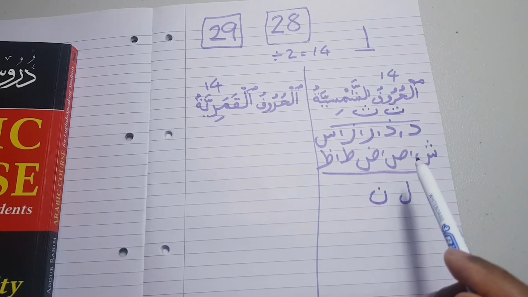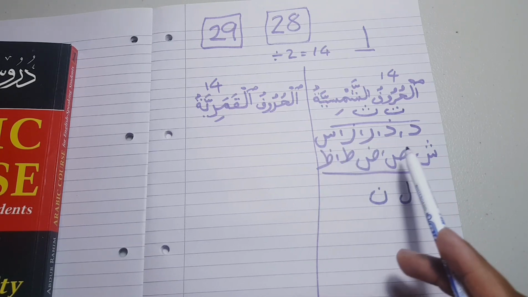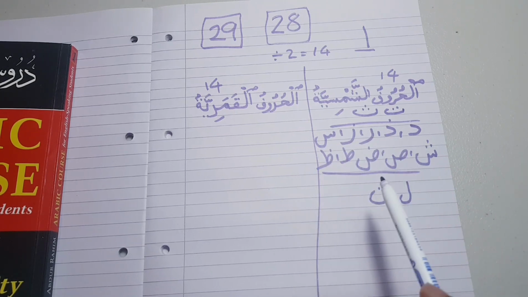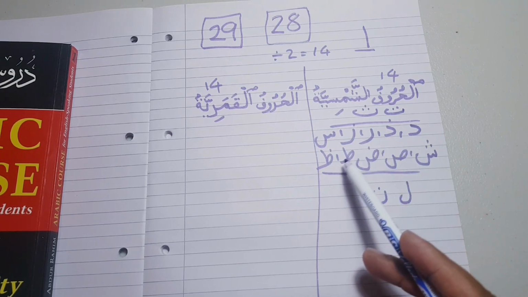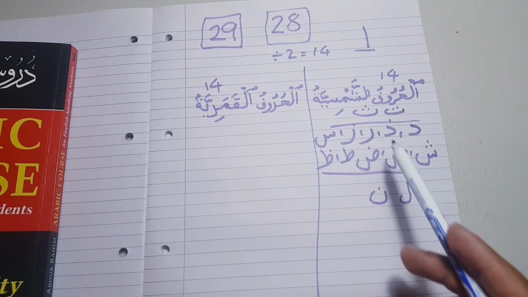So this is why this one is easier, because we have dal, dhal, ra, za, sin, shin, sad, dad, ta, dha. This is how you learn the Arabic alphabet. They come in an order, and part of that order is these 10. So you have 10 there already. All that's left is to learn ta, tha, and lam, noon.